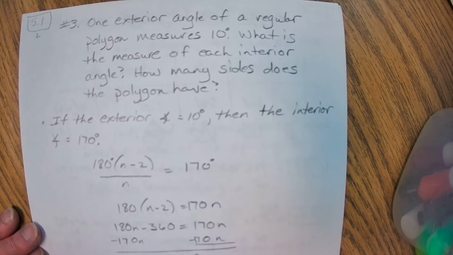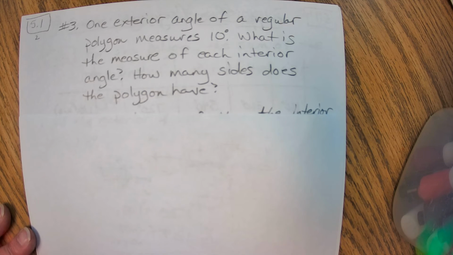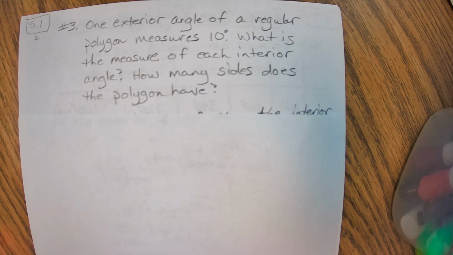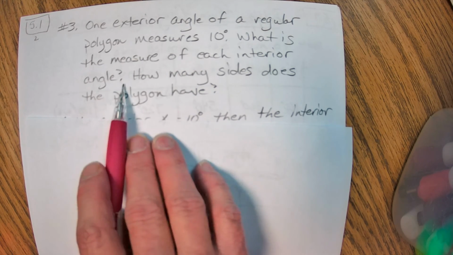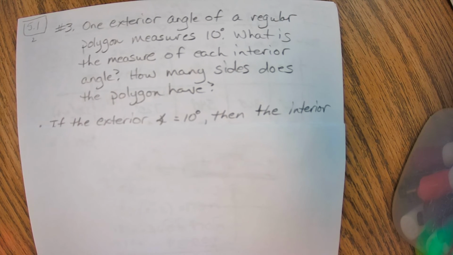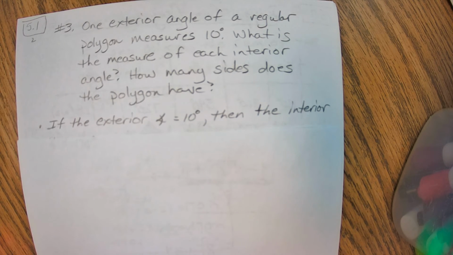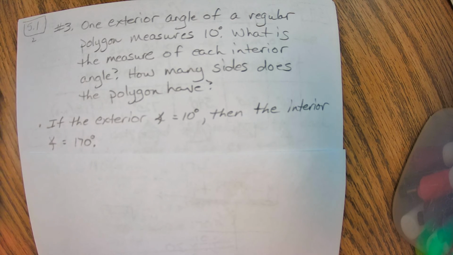Okay, so this is example number 3 from your worksheets. It says one exterior angle of a regular polygon measures 10 degrees. What is the measure of each interior angle? How many sides does the polygon have? Okay, so obviously this is a two-part question. So if the exterior angle is 10 degrees, then I know that the interior angle has to be 170.